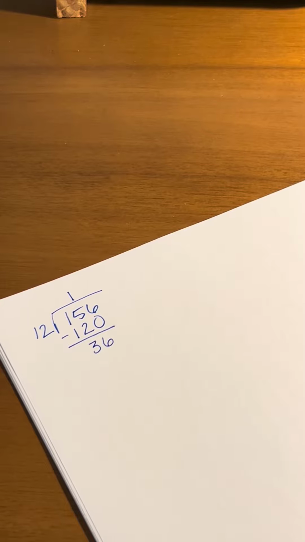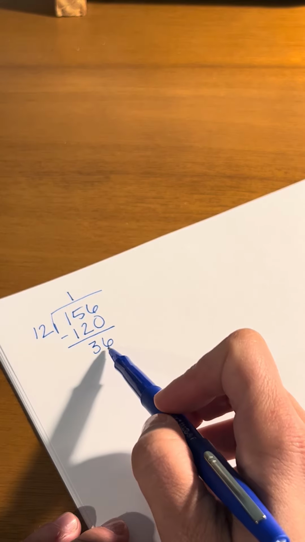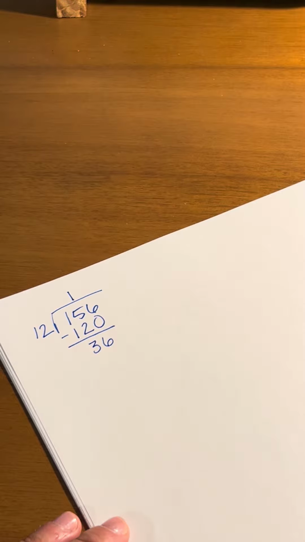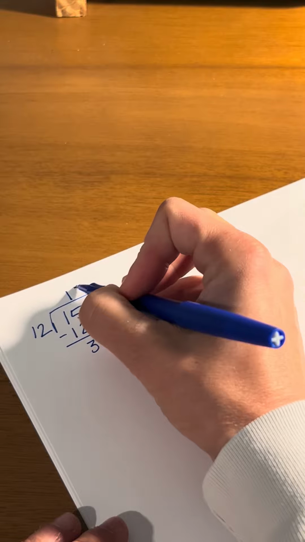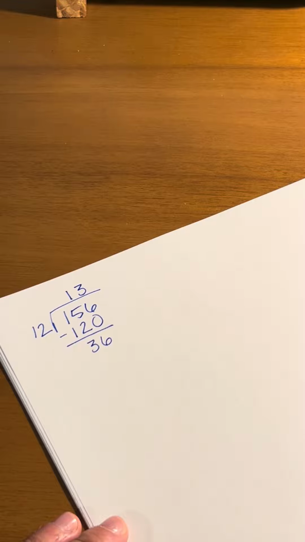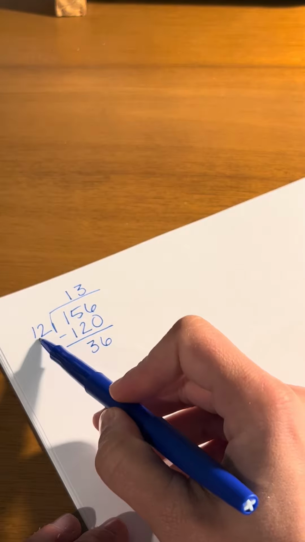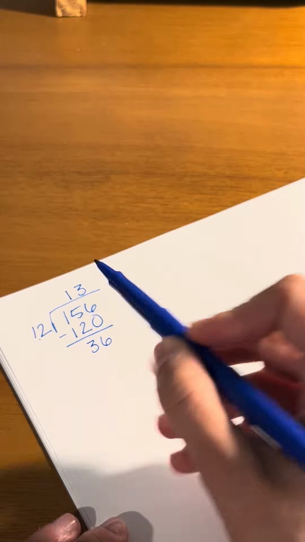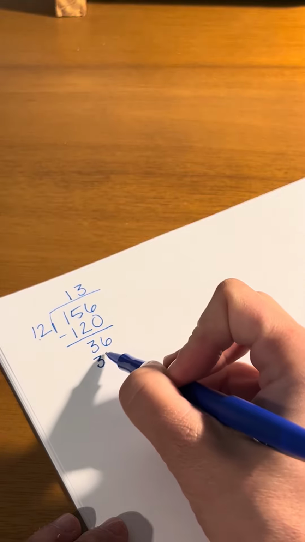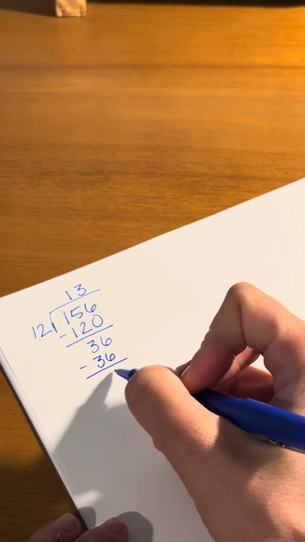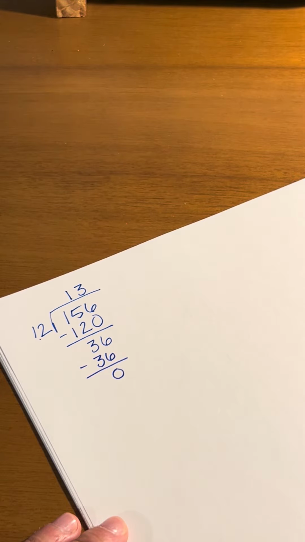So now we ask ourselves that same question. With my leftover 36, can I give each of the 12 groups a little bit more? So I know that 12 goes into 36 3 times, that I can find 3 groups of 12 in 36. So I'm going to write that 3 up here. And then I'm going to say, okay, if I gave each 12 group 3 more, then that's a total of 36 things being distributed, leaving me with nothing left. So a remainder of 0.